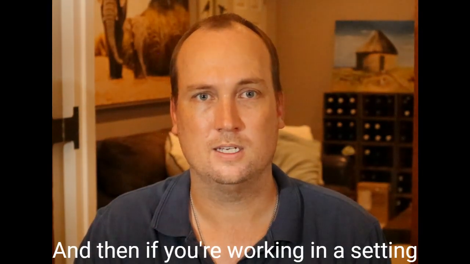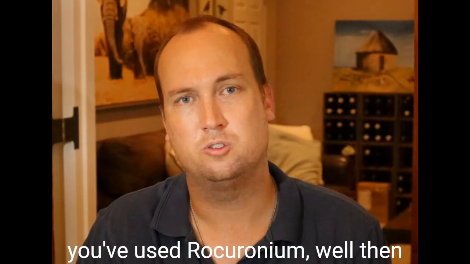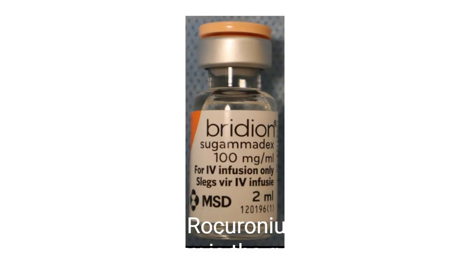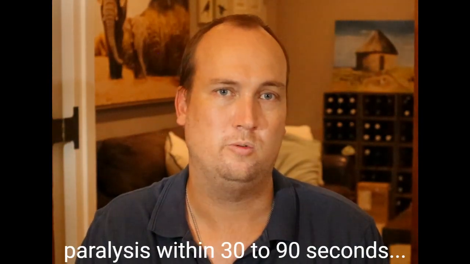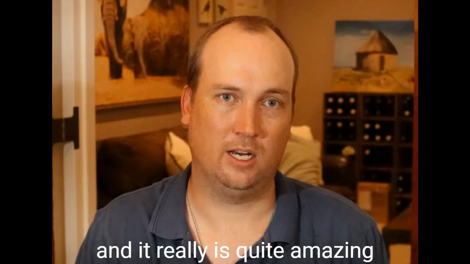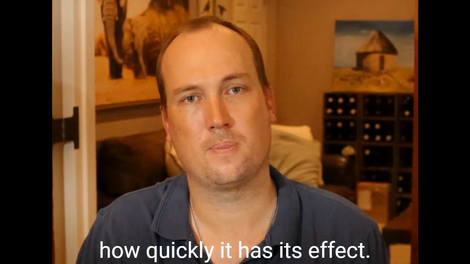And then if you're working in a setting where you have Sugammadex and you've used rocuronium, well then Sugammadex is the gold standard management in this situation. You administer 2 milligrams per kilogram IV bolus, and this will correct the paralysis within 30 to 90 seconds. And it really is quite amazing how quickly it has its effect.